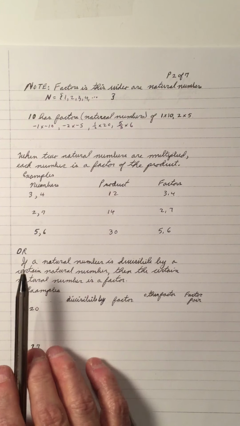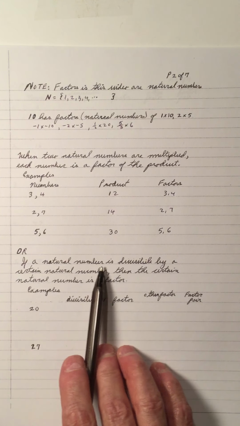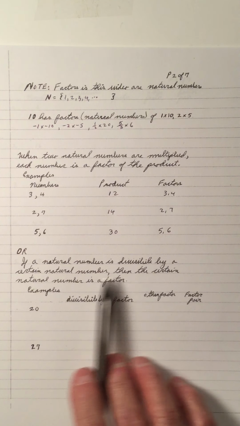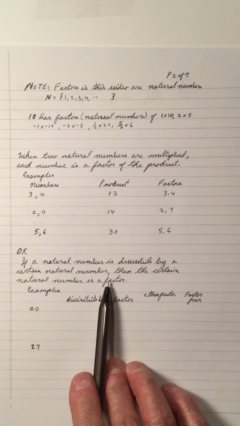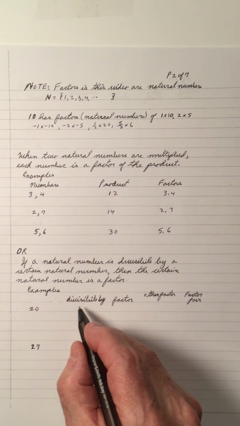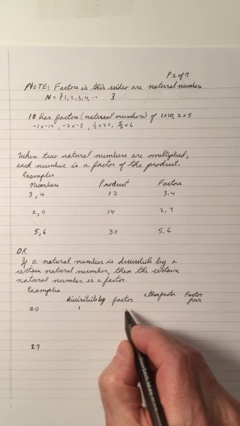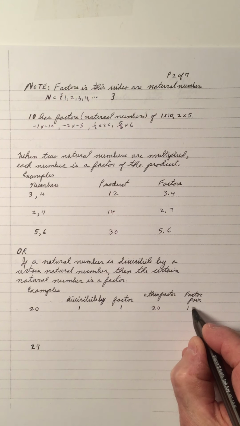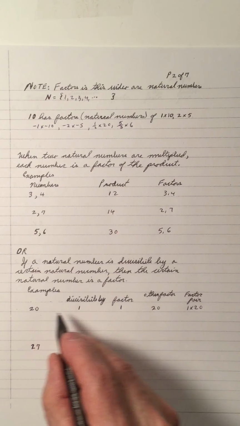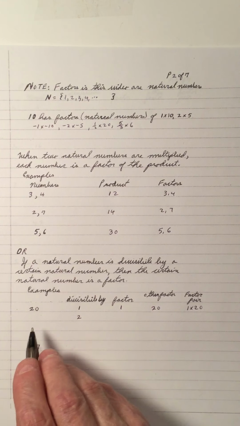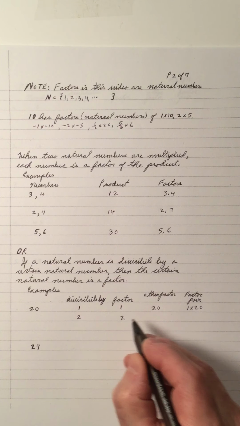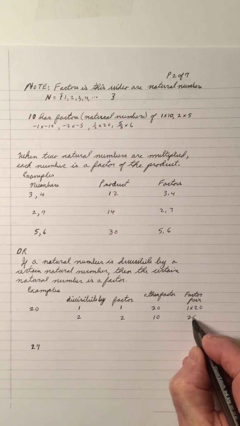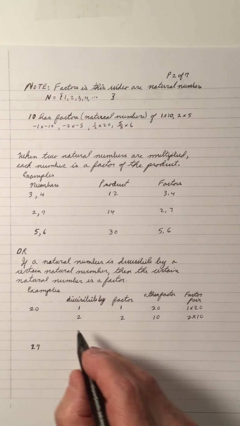Another way to look at the idea of a factor: if a natural number is divisible by a certain natural number, then that certain natural number is a factor. Example, 20. 20 is divisible by 1, so 1 is a factor. The other factor is 20, so the factor pair is 1 times 20. 20 is also divisible by 2 because it's even, ends in 0. So 2 is a factor, and 2 into 20 goes 10, so 2 times 10 is a factor pair.